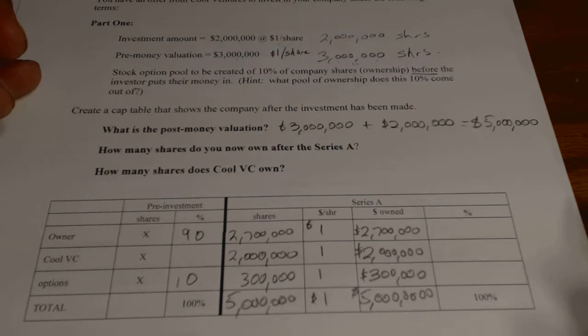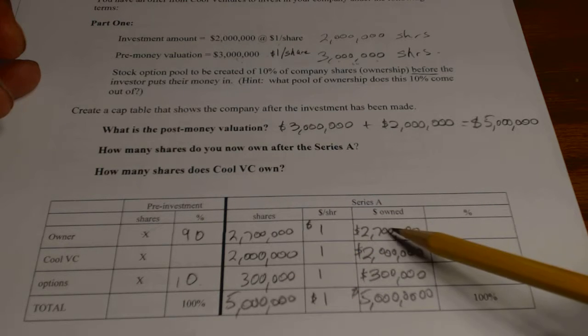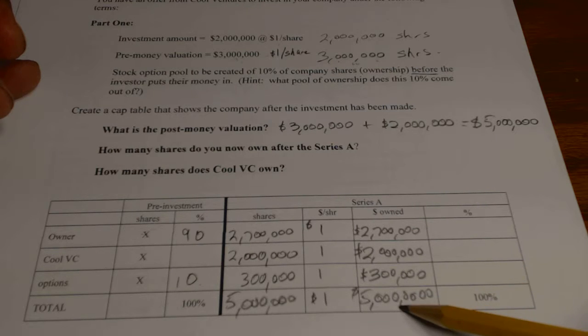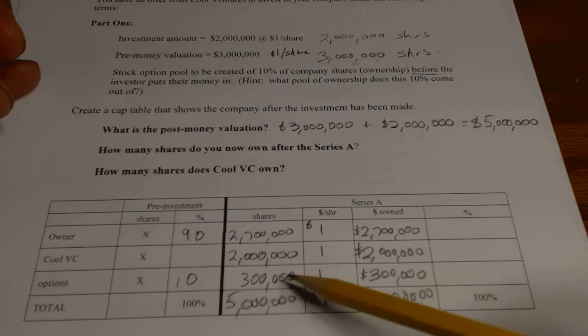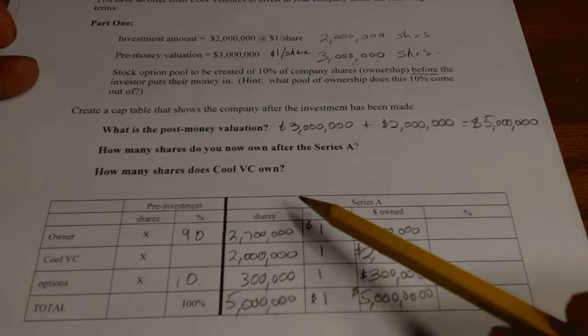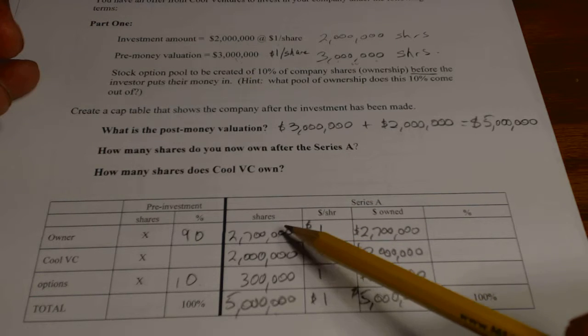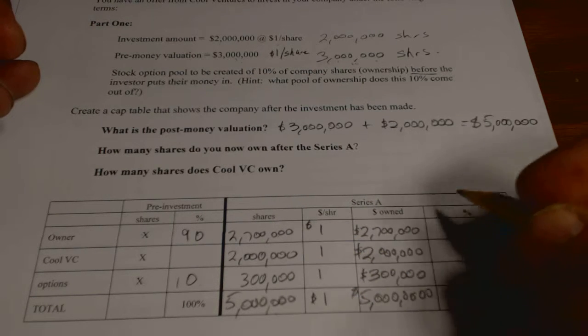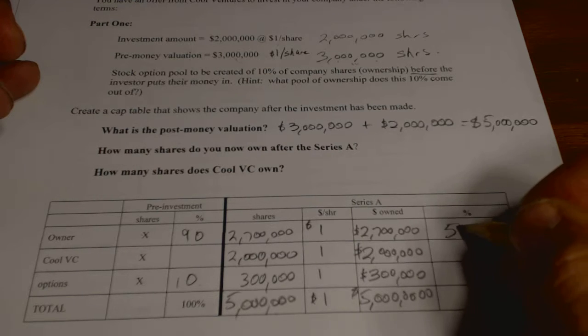Okay, so what percent is owned? Well, you can either do the worth of your shares divided by the total worth of the company, or the number of your shares divided by the total number of shares. Either way, it's going to get you the same percentage. I like using the shares. So 2,700,000 shares divided by 5 million is 54%.